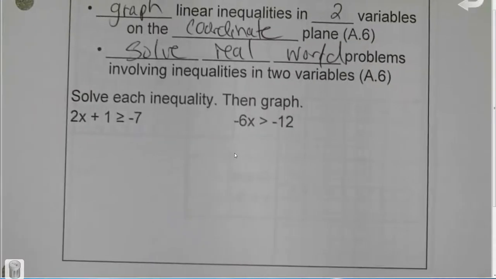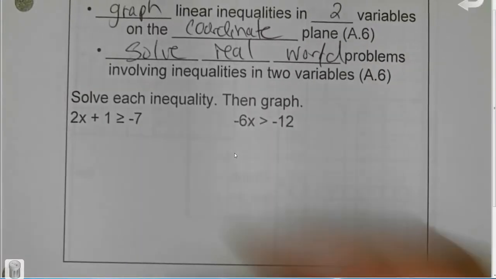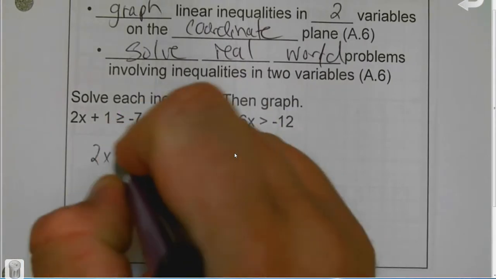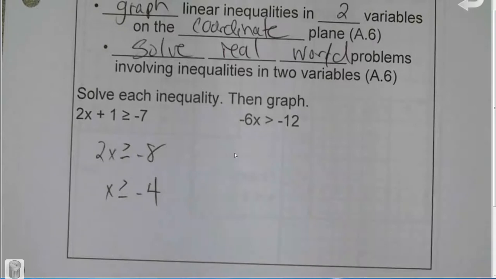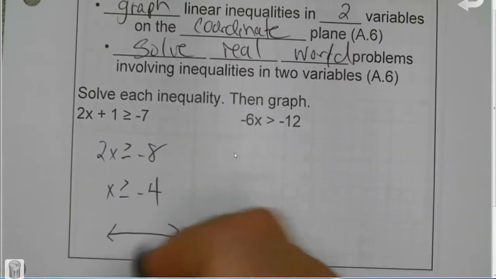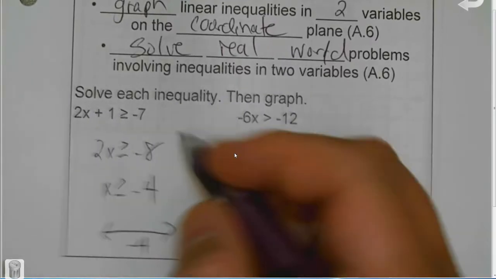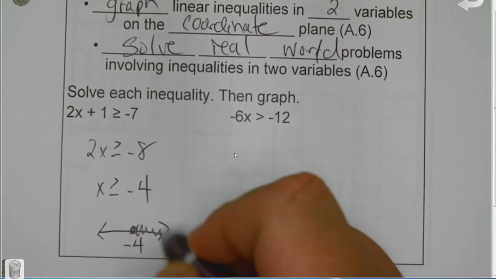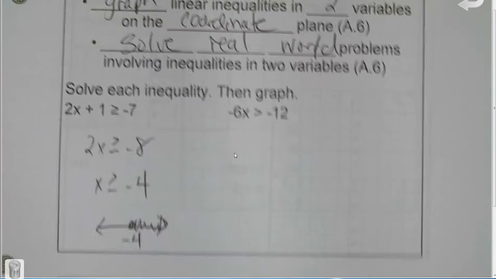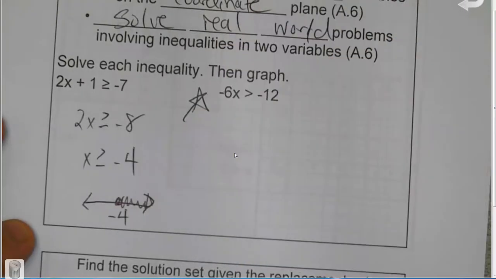Alright, so we know how to solve these. 2x greater than or equal to negative 8, x is greater than or equal to negative 4. We know how to draw that on a number line. We've practiced this a ton. Closed circle, everything to the right. We also know how to plug in and find a solution set. So by the way, this is going to be the one I'm going to check in class.